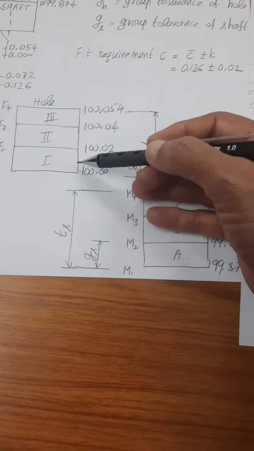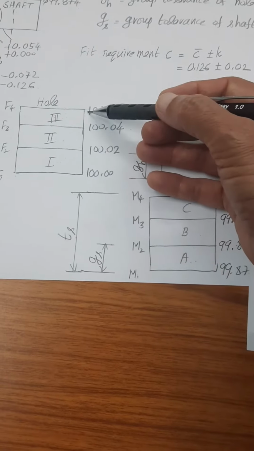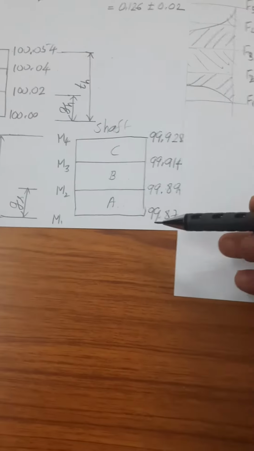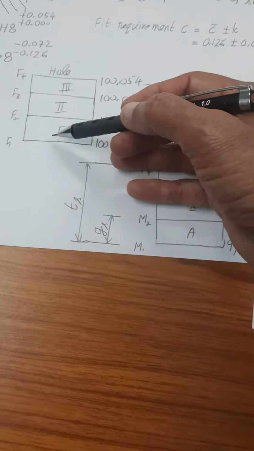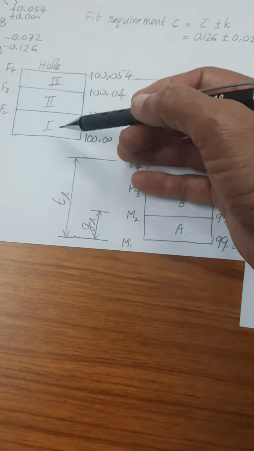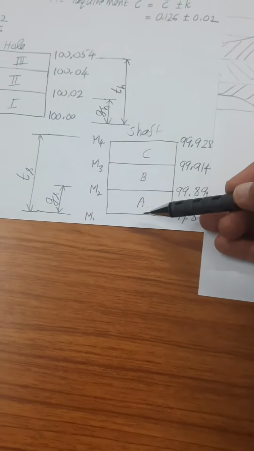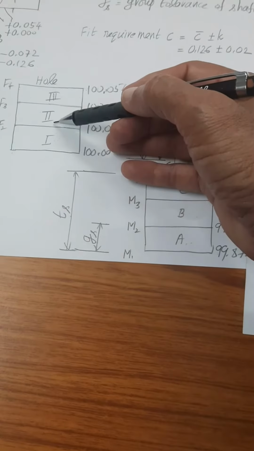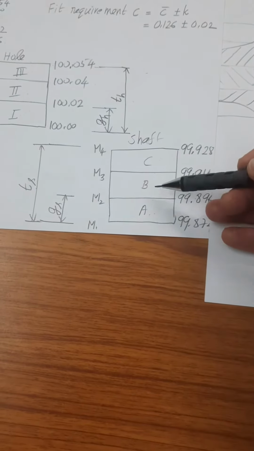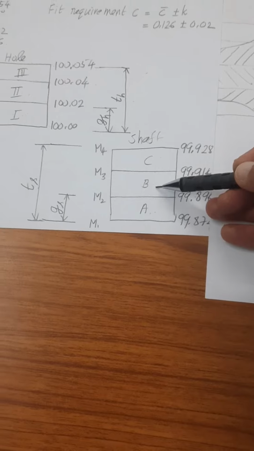Then according to the size, they have to be grouped, 1, 2, 3 like that. Similarly, according to the size of each shaft, it has to be grouped. Corresponding groups of hole and shaft have to be assembled. Group 2 of hole can be assembled with group B of shaft.